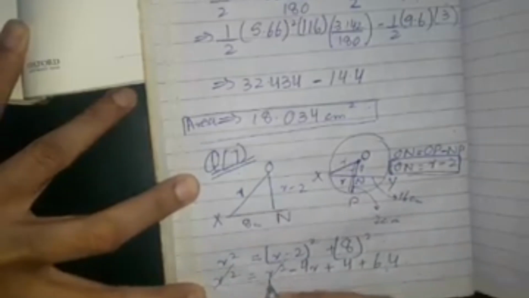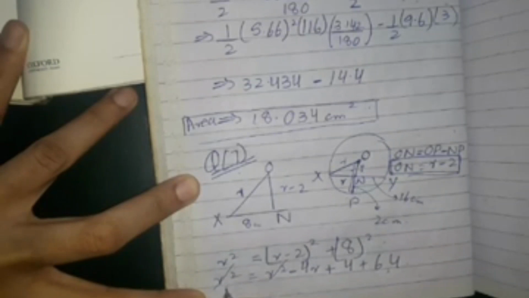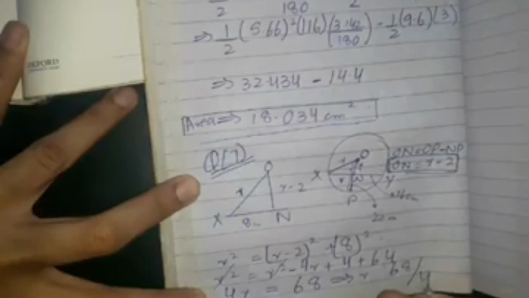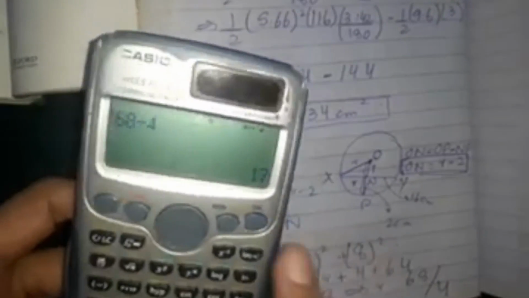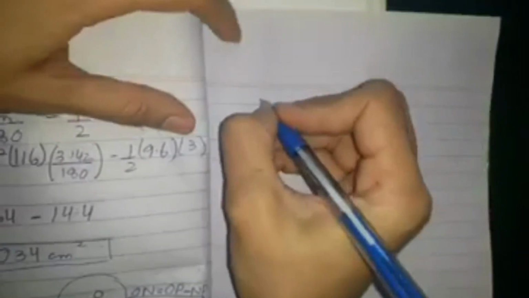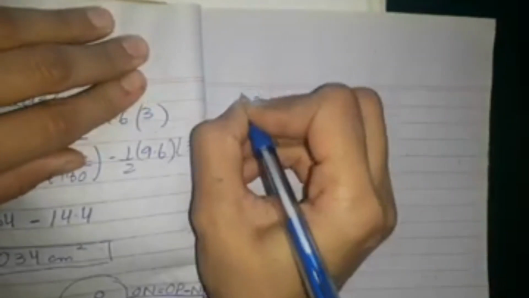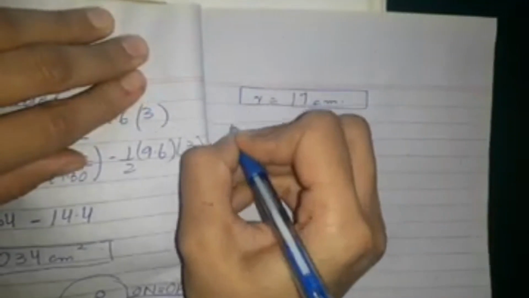So it will cancel out. So we will have 4R is equal to 68, or R is equal to 68 divided by 4. Reduce. Or 68 divided by 4, which is 17. So the radius is 17 centimeter. This is the answer of question number 7.